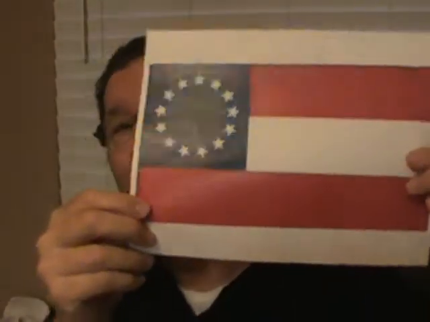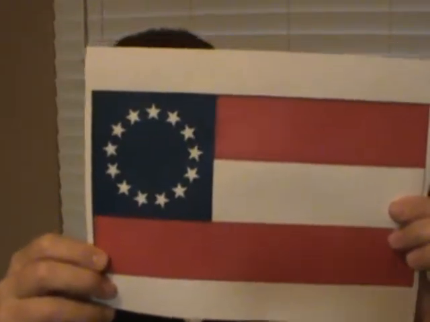Okay. The problem we had at the Battle of Manassas, or the Battle of Bull Run, is that when this flag is limp and there's no wind, it looks very similar to the Union flag, to the American flag.